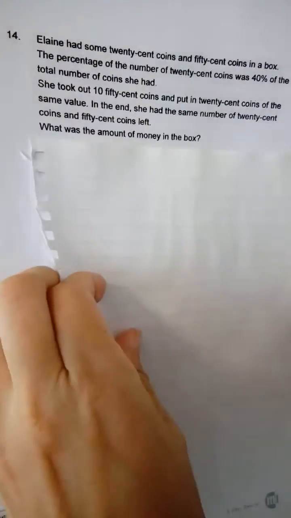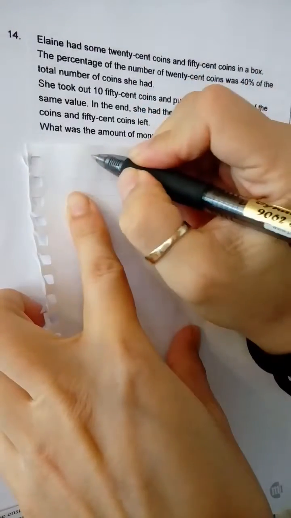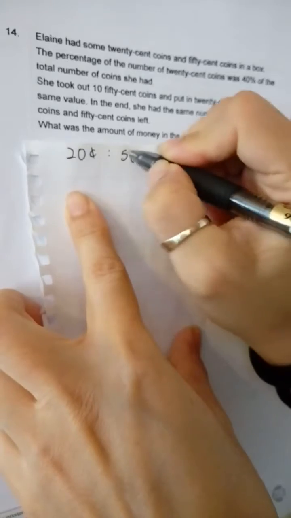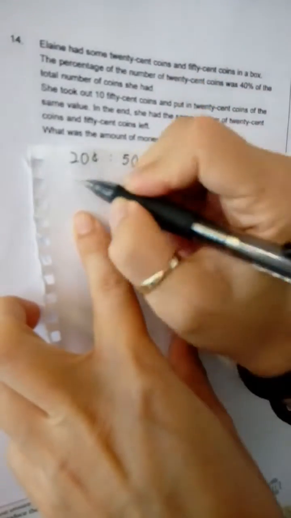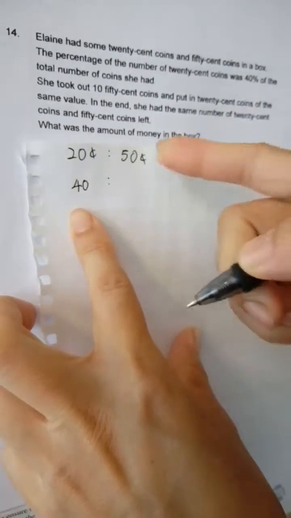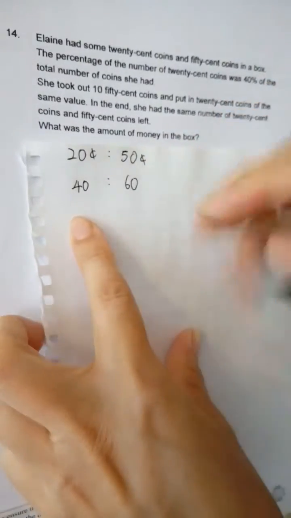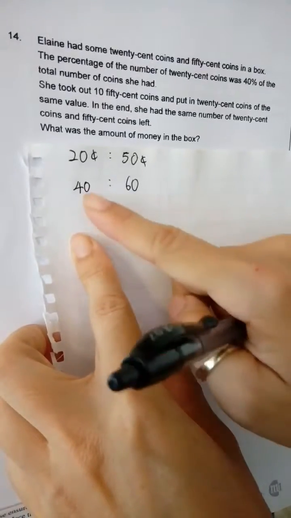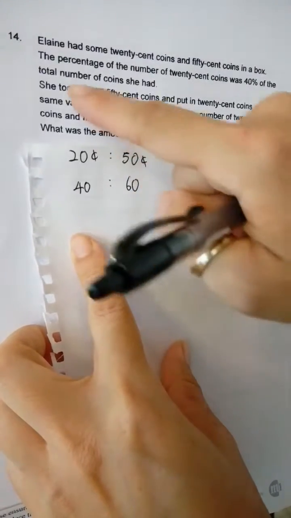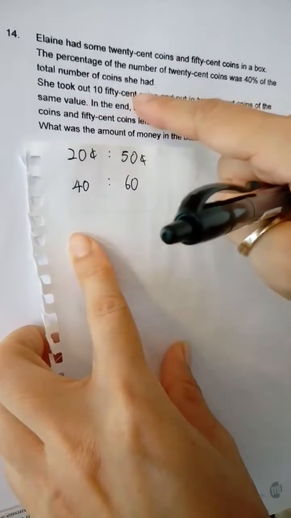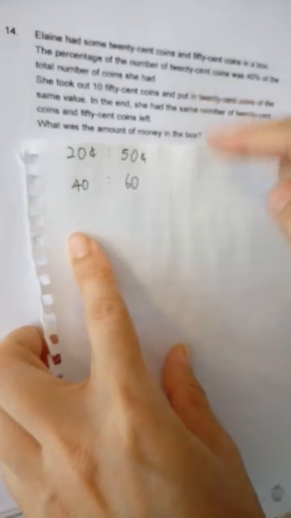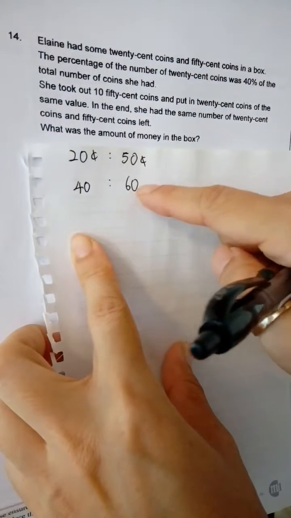Ready? Okay, so she has some 20-cent and 50-cent coins. Now, if the 20-cent is 40%, then the 50-cent will be 60%. So this is their ratio. You can reduce to lowest terms, but it doesn't matter yet. Okay, let's just move on. She took out 10 50-cent coins. Now, remember, she took out 10 50-cent coins, not 10%. So you cannot reduce the 60 by 10, okay?